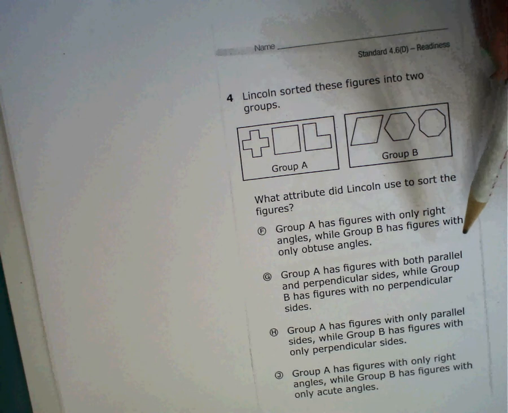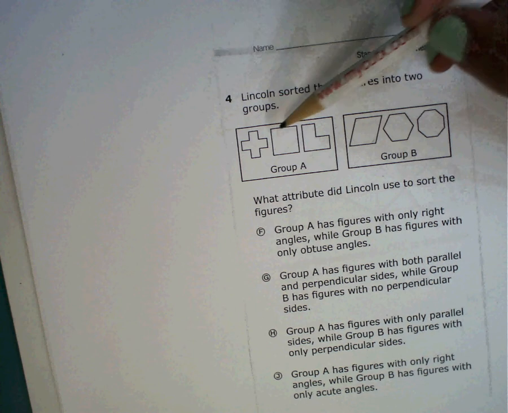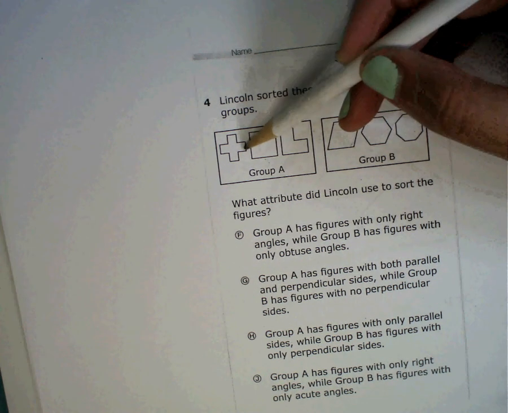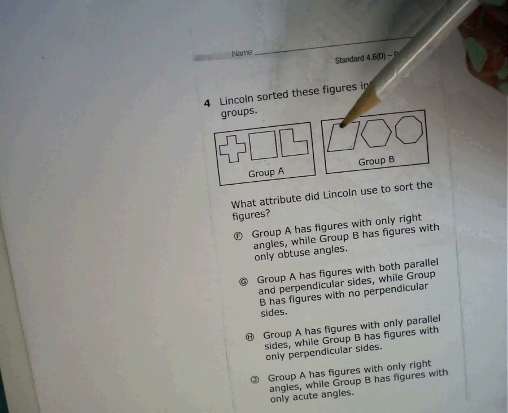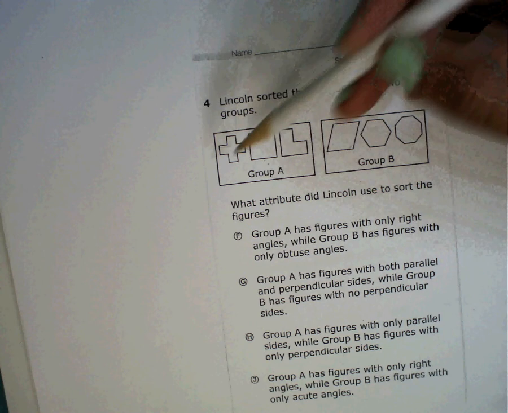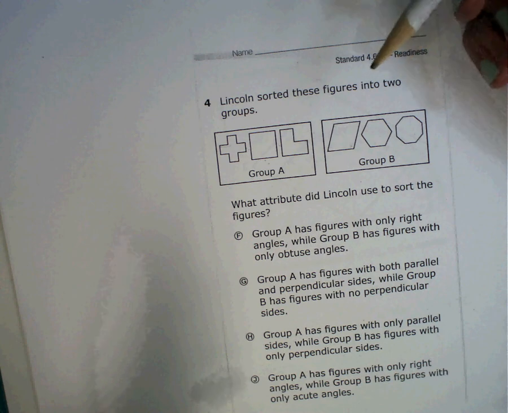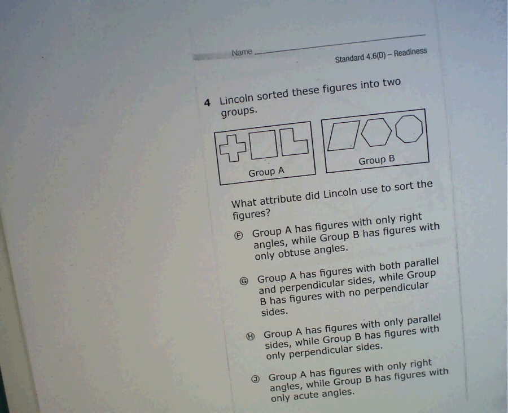Okay, let's look at G. Group A has figures with both parallel and perpendicular lines, while Group B has figures with no perpendicular sides. Okay? Well, let's look at Group A. Do you see parallel and perpendicular lines? Yeah. Look, parallel, parallel. I see perpendicular coming together right here. I see perpendicular coming together over here. So it's all parallel and perpendicular. I don't see any intersecting, right? And I know that they're going to be parallel and perpendicular because they're all right angles. If we had any obtuse or acute angles, I would say that we have some intersecting lines, but we don't.